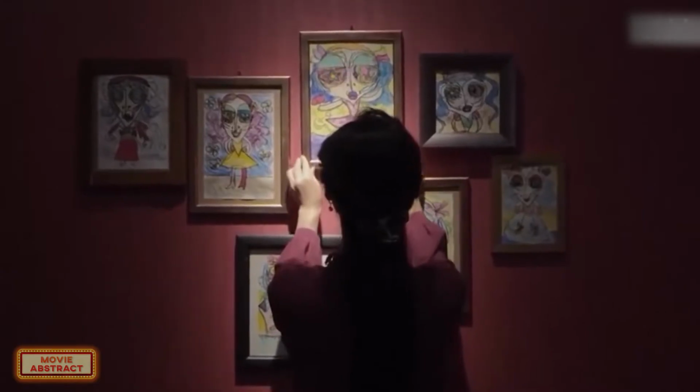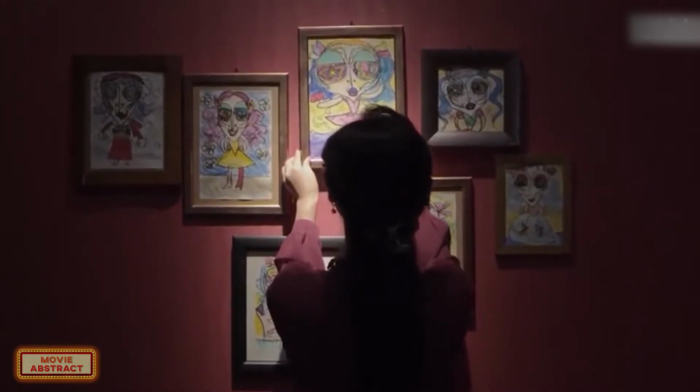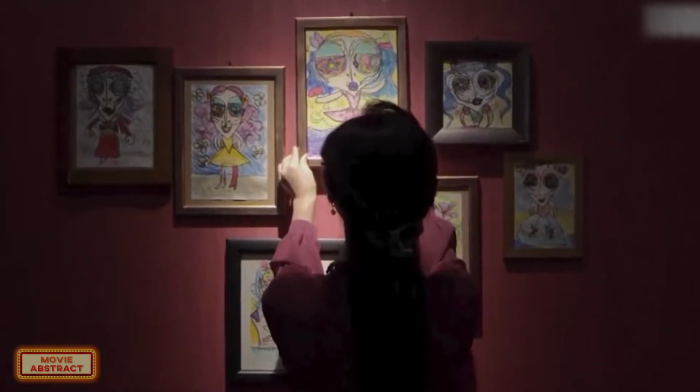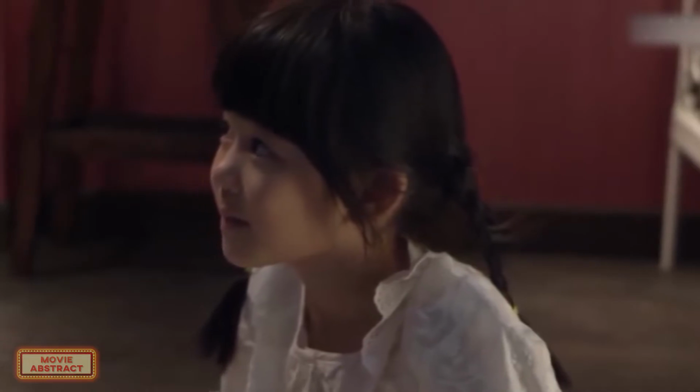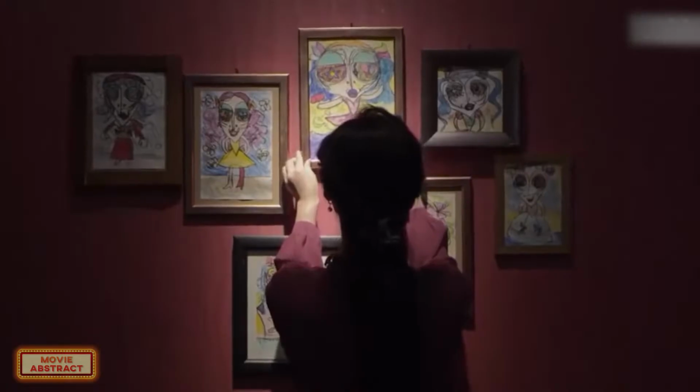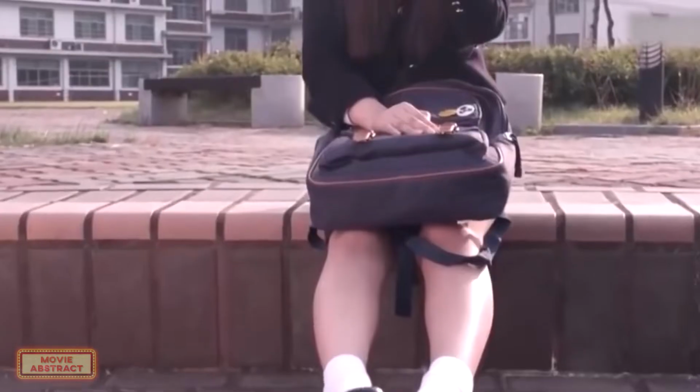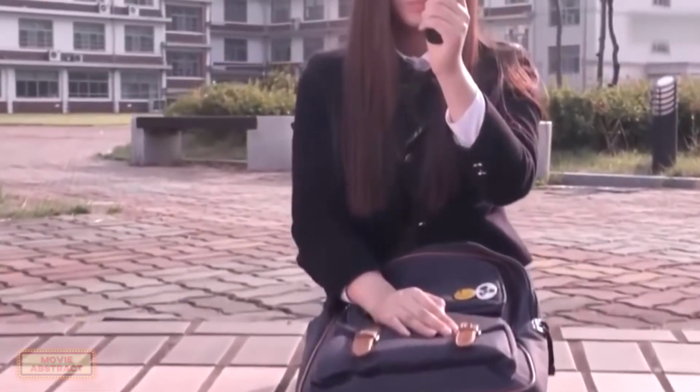Beside the picture are several other drawings that In-hyung has made in the past. All of them are unique, but have a common theme. In-hyung looks at the wall and smiles at her accomplishment. Strangely enough, we notice that the mother doesn't show us her face throughout the scene. After that, the scene cuts to several years later.